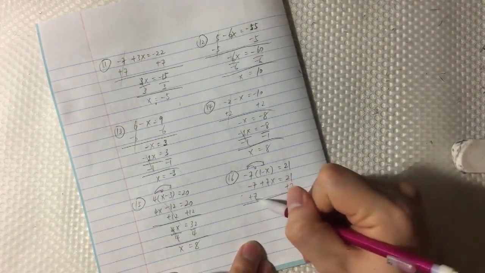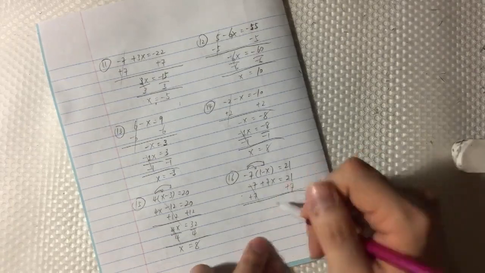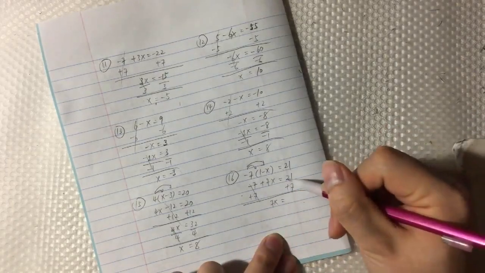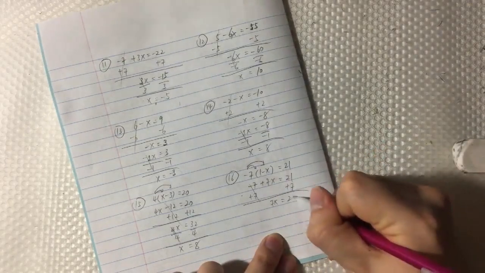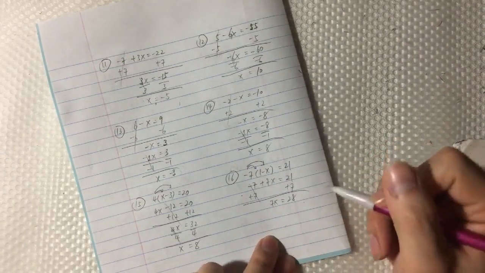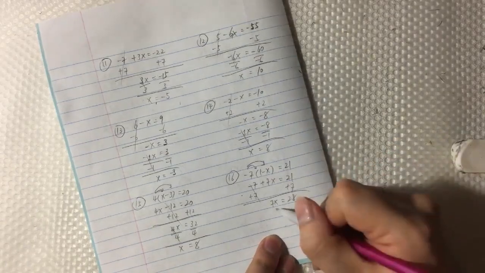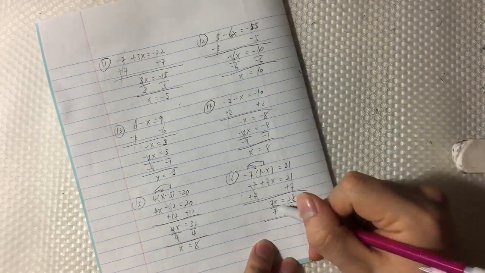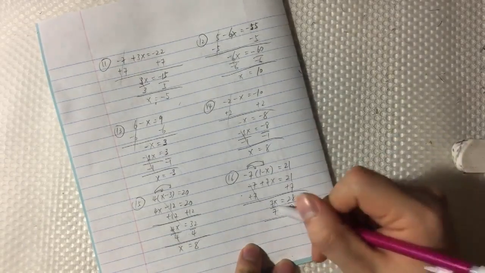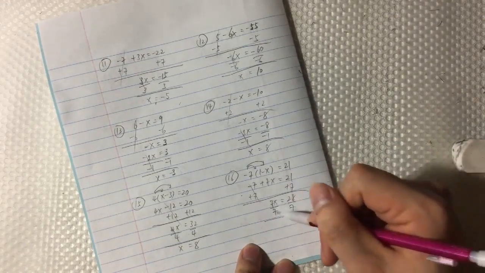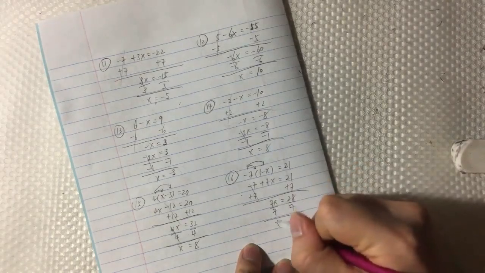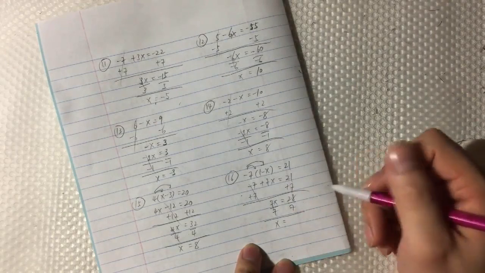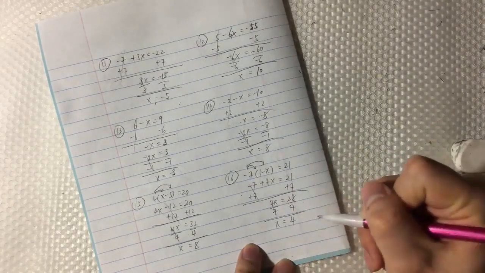Negative 7 and positive 7 get cancelled on the left side. Then on the left side we have 7x by itself. On the right side, 21 plus 7 is 28. In order to get x by itself, I divide both sides by 7. The 7 on the top and the bottom get cancelled. We get x by itself on the left side. On the right side, 28 over 7 is 4.